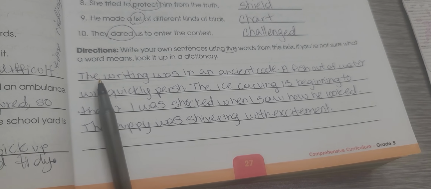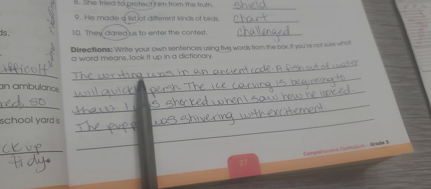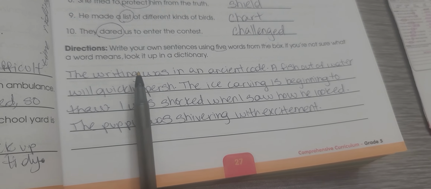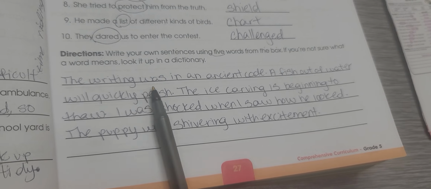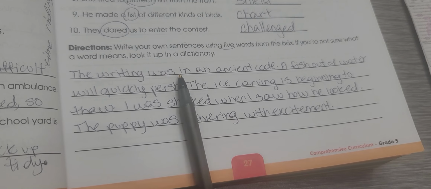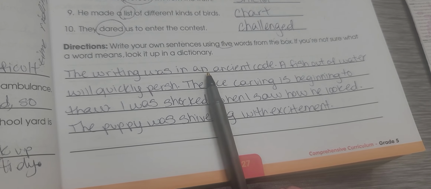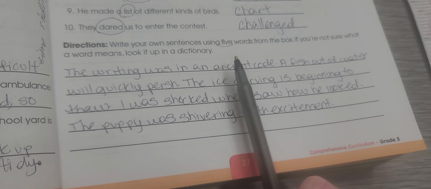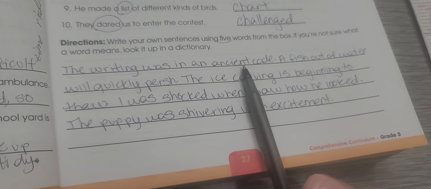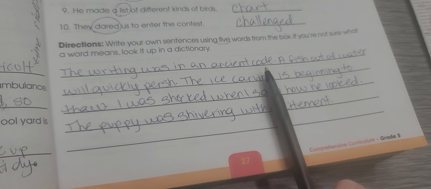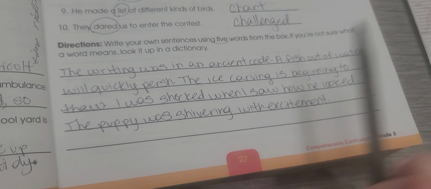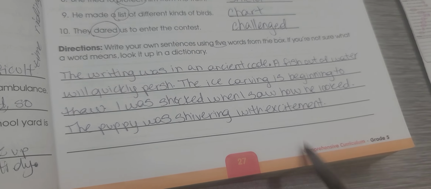Capital T, H-E, the, writing, W-R-I-T-I-N-G, writing, was, W-A-S, was, in, I-N, in, an, A-N, an, ancient, A-N-C-I-E-N-T, ancient, code, C-O-D-E, code, period, because it's the end of a sentence.